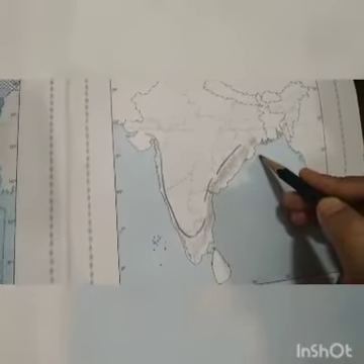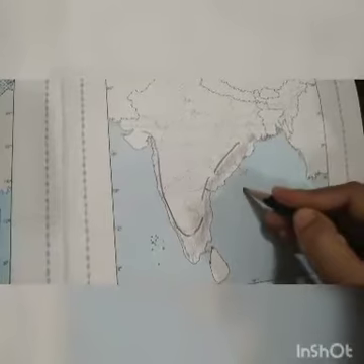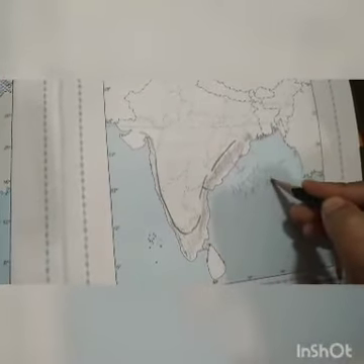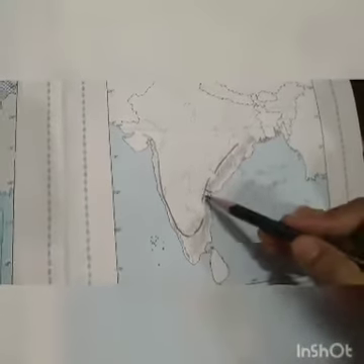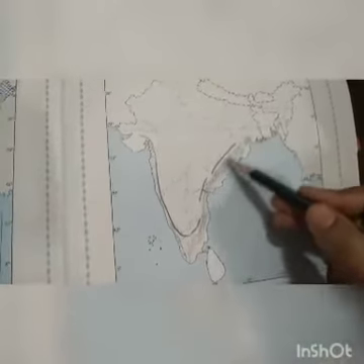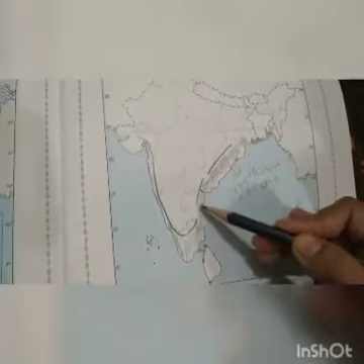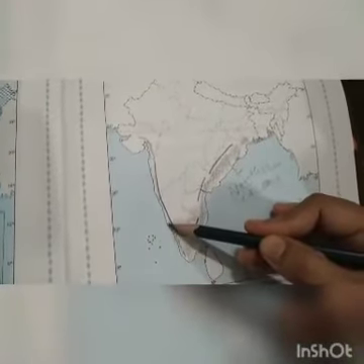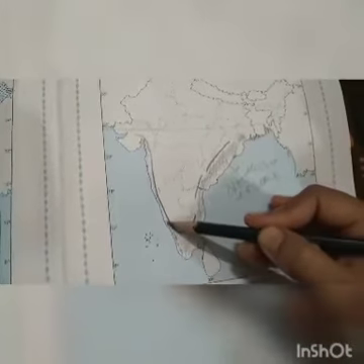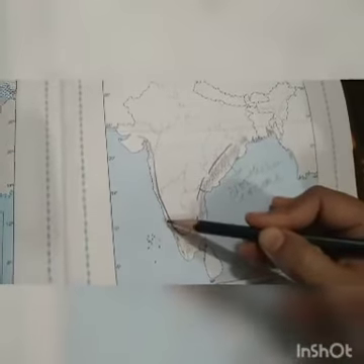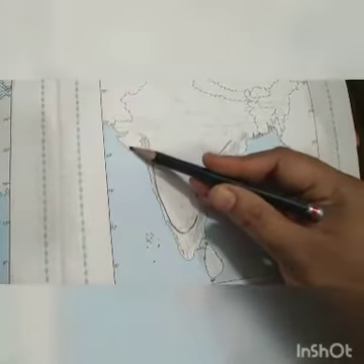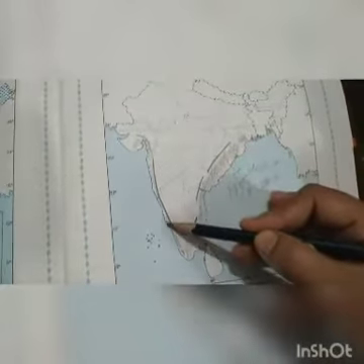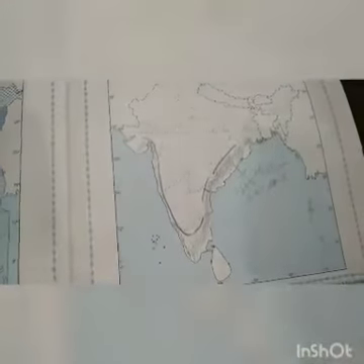So the north portion is Northern Circars, and the south portion is your Coromandel Coast. Same here till this Kaveri River, this plain is your Malabar Coast, and till here Gujarat, this is your Konkan Coast. Clear? Okay.